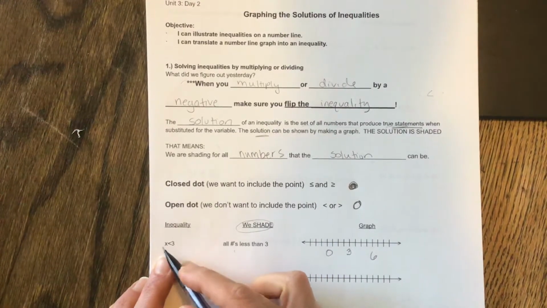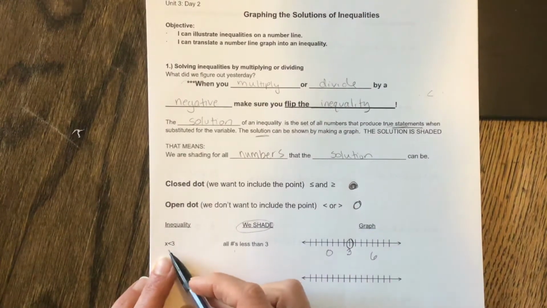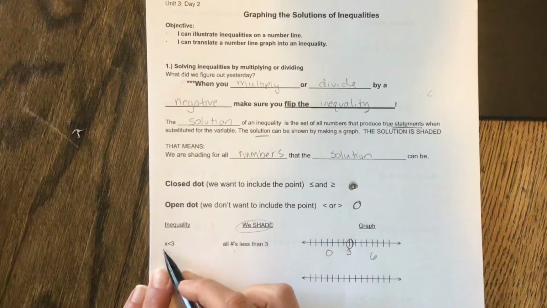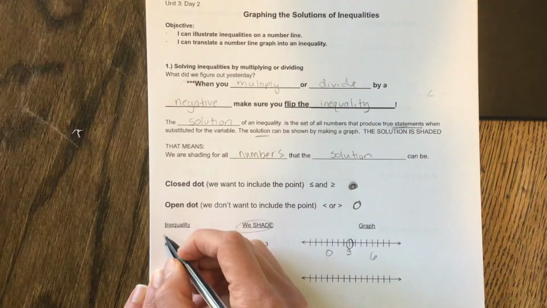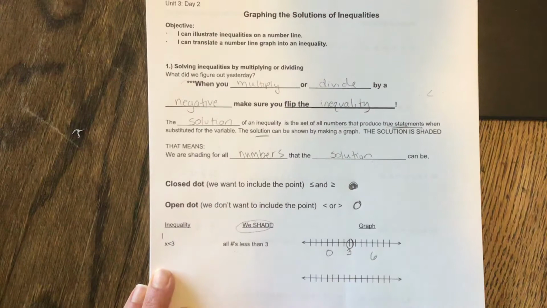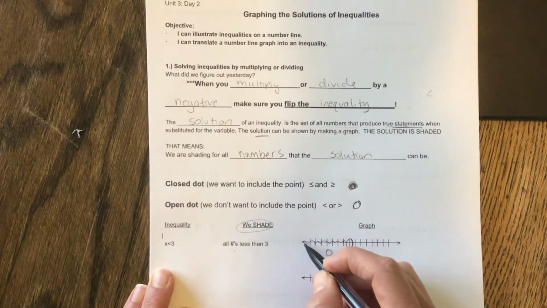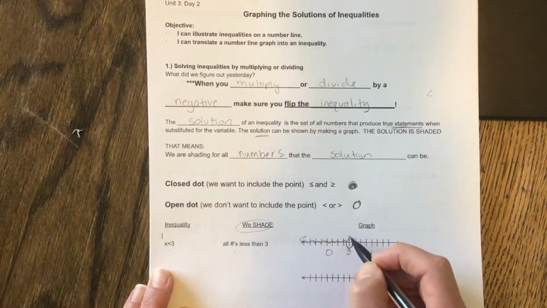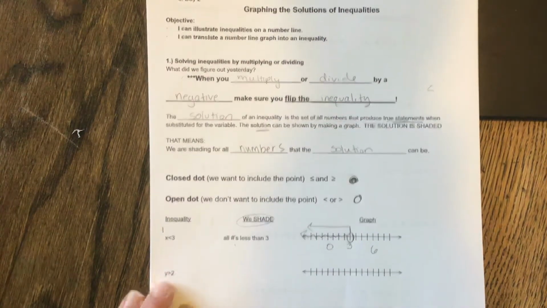It's just x is less than, so we're going to be open. And we want to shade any number that's less than 3. So I'd like you to pick a number that's less than 3. Maybe you said 1, maybe you said 0, maybe you said a negative number. Either way, it's this direction. So you can shade this way, or you might like to draw it this way. I think you all have a preference, and you go with that preference.